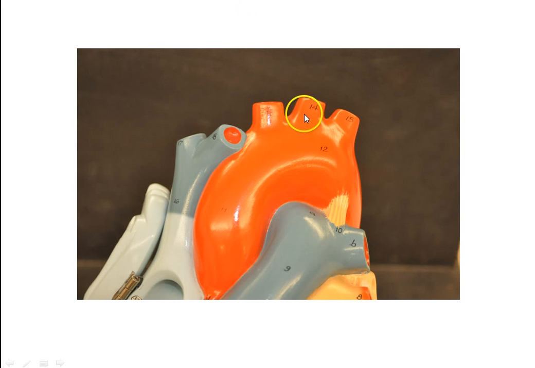The second branch off the aorta is the left common carotid. So it comes directly up to the head, directly off the aorta. That is the left common carotid. The third branch off the aorta is the left subclavian. So it goes directly to the arm. That is the left subclavian.